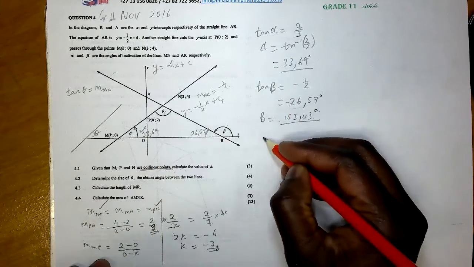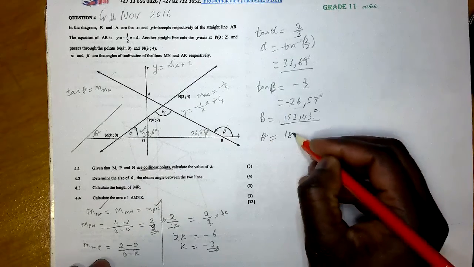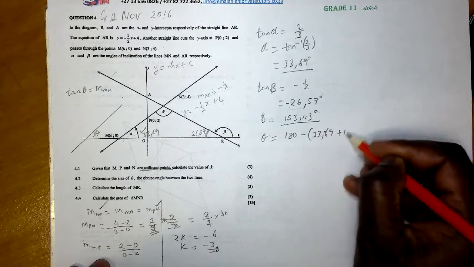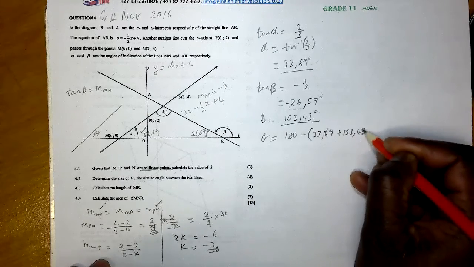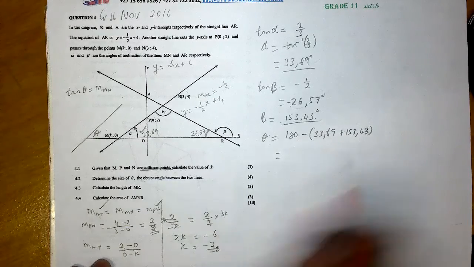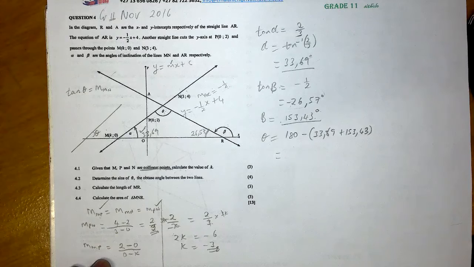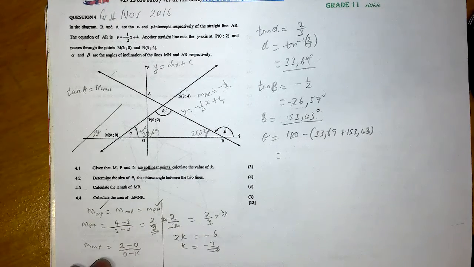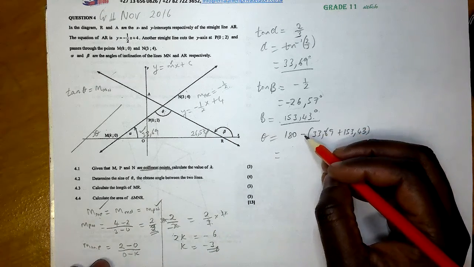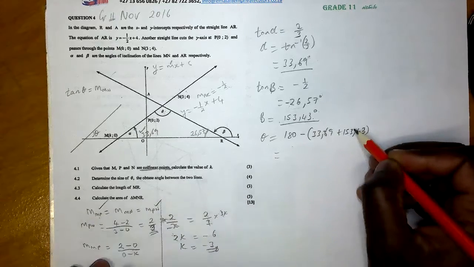To get theta, we say 180 minus, in the bracket, 33.69 plus... sorry, I made a mistake here.